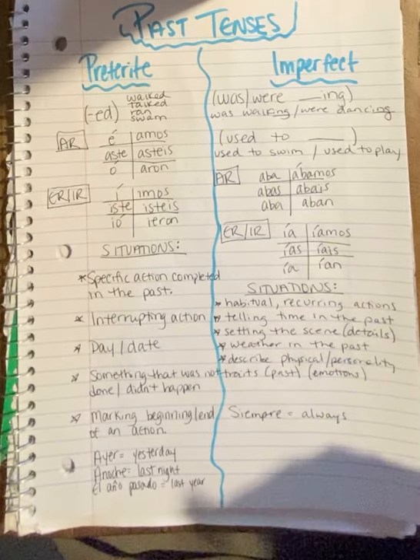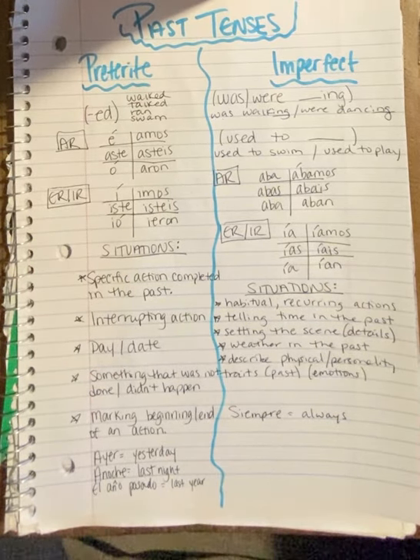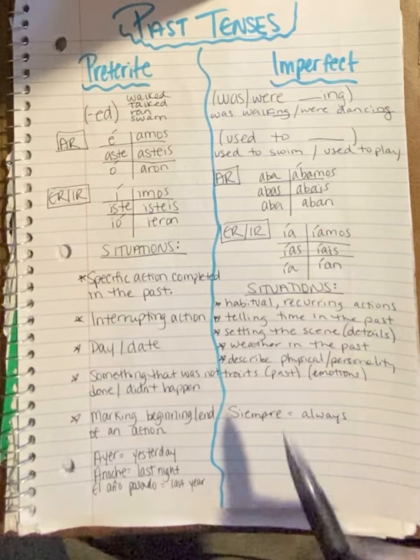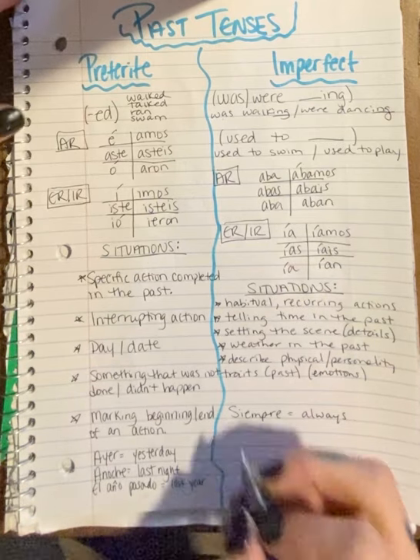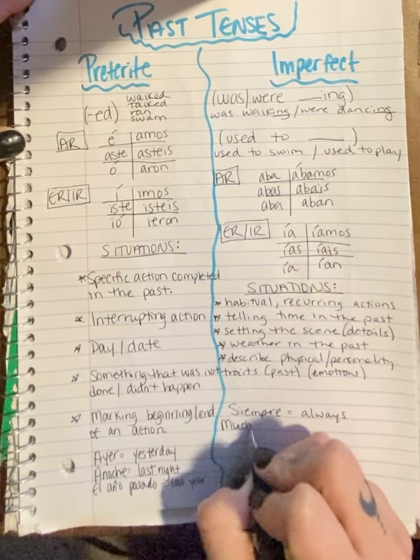I always used to wear pink scrunchies in my hair. Okay, that would be imperfect. Or I always used to watch cartoons Saturday mornings. So always, siempre, is a trigger word for imperfect. Another good example would be muchas veces, which means a lot of times.